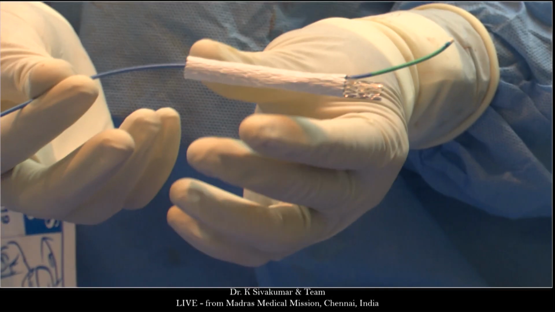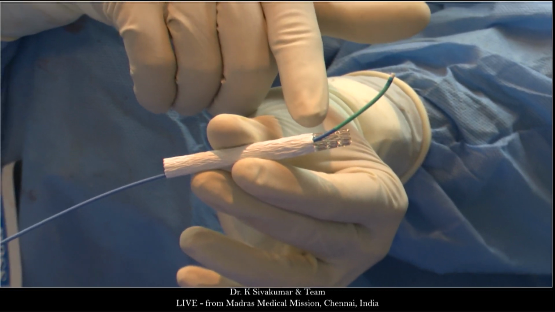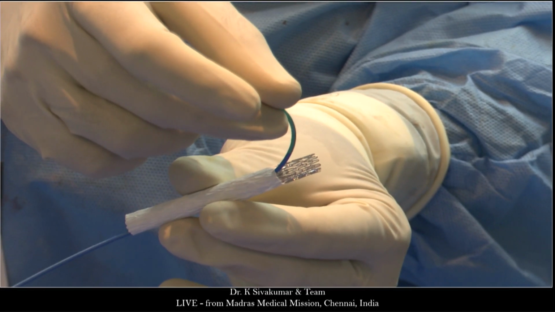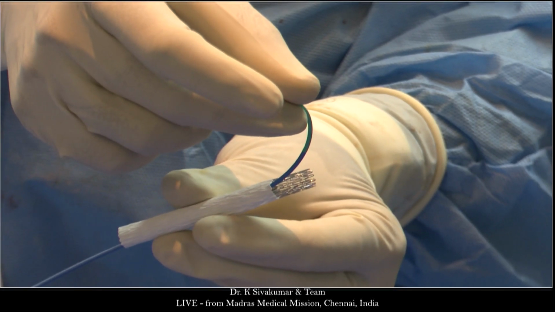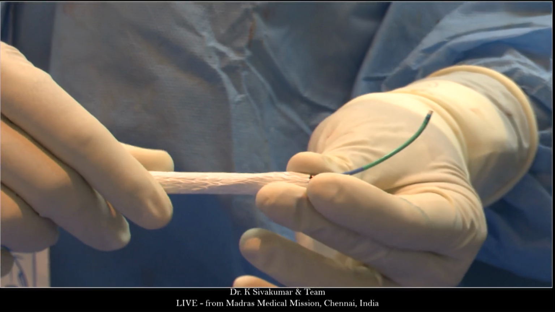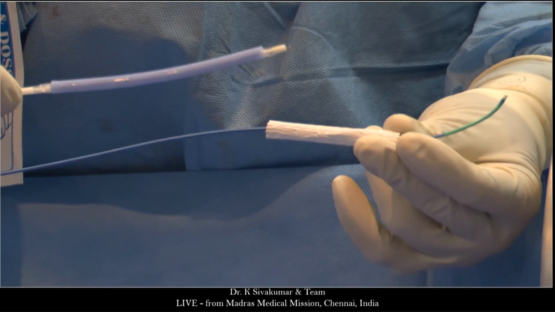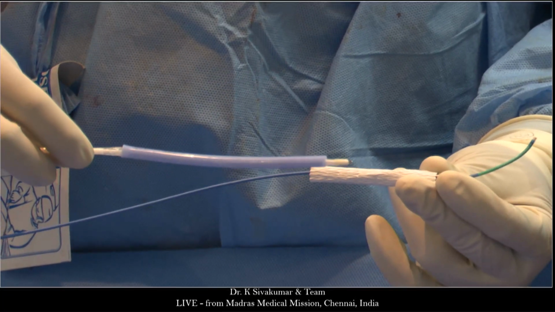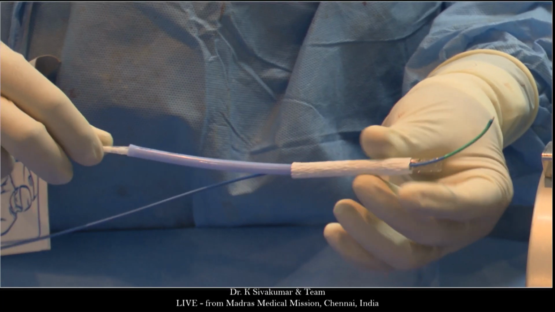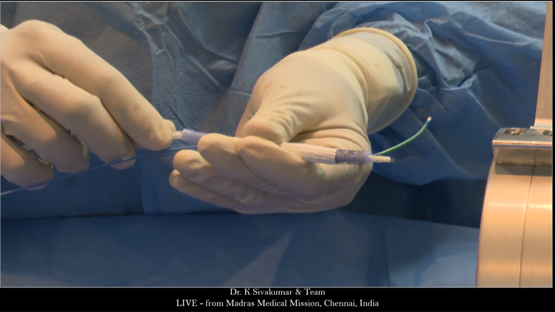We have got a guide catheter coursing through the lowermost strut. I have taken it through the lowermost strut of the uncovered part, and this is the covered part. So now we are going to be loading. This is the same 24 millimeter balloon. So I am taking this 24 millimeter balloon inside this covered stent.